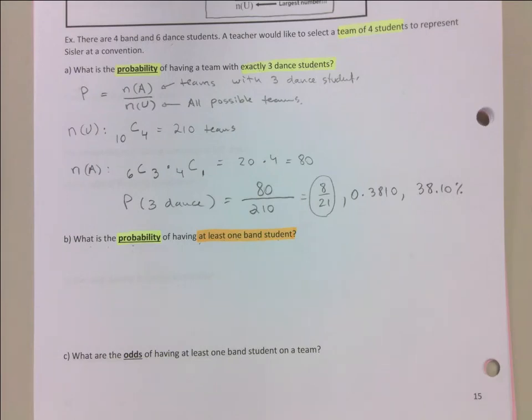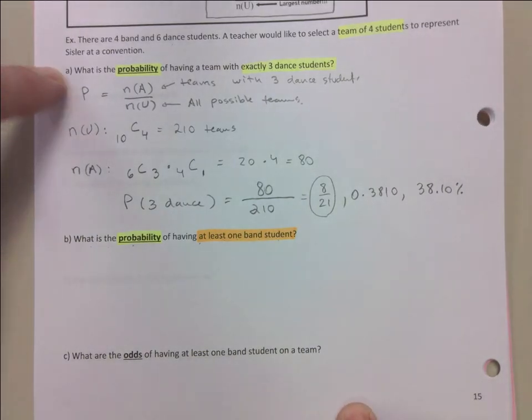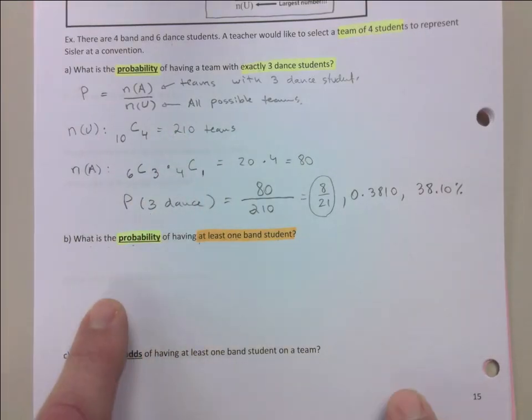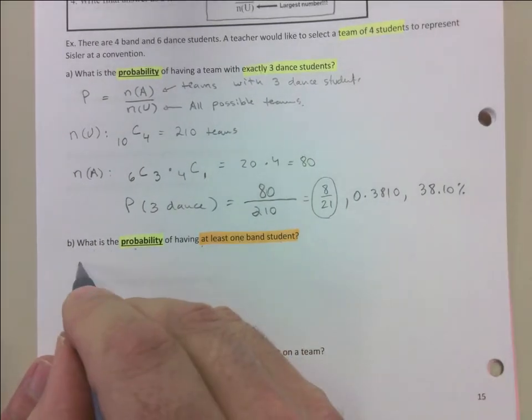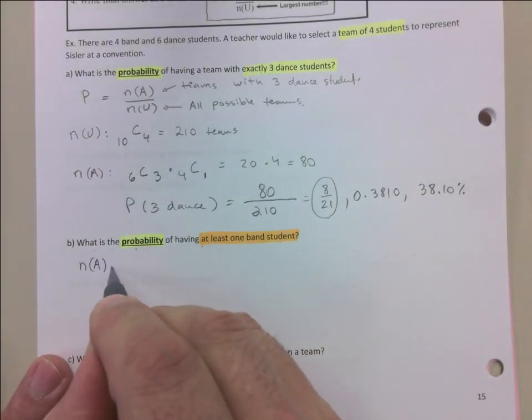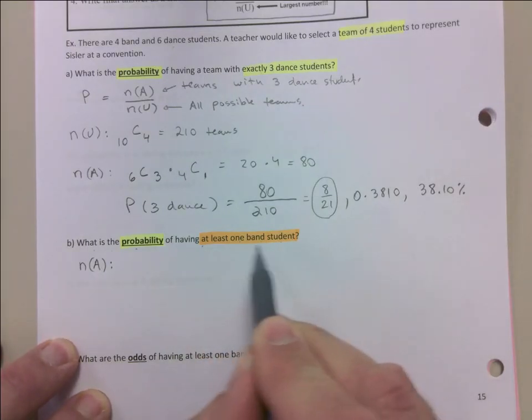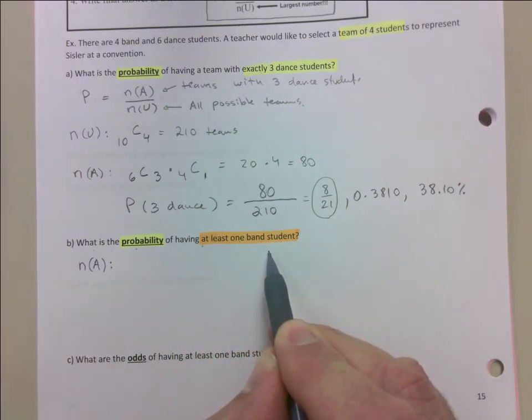We already know NU, we've already determined that in A. We know it's 210. So that's taken care of. Let's do the NA here. How would you meet this restriction here? At least 1 band student.